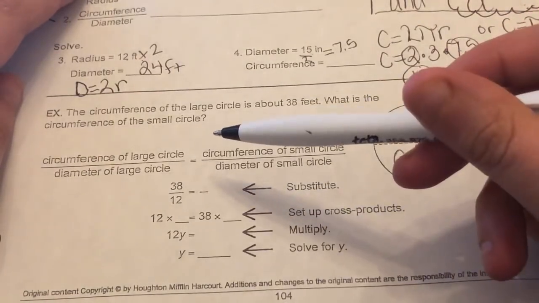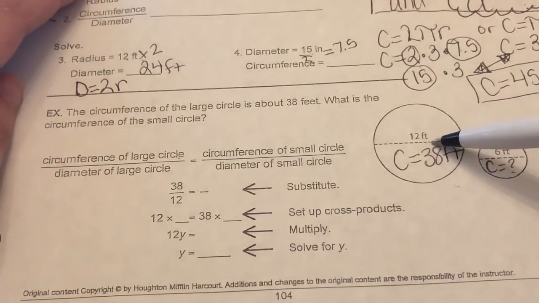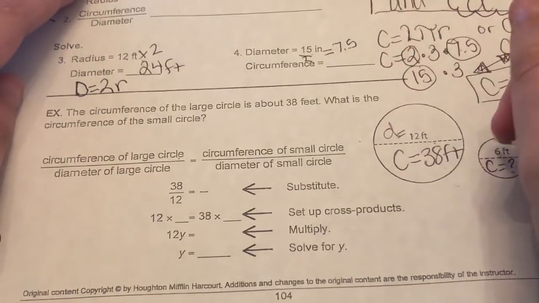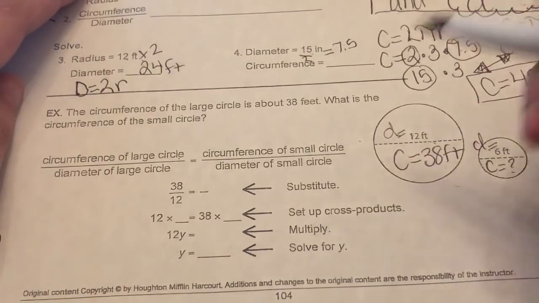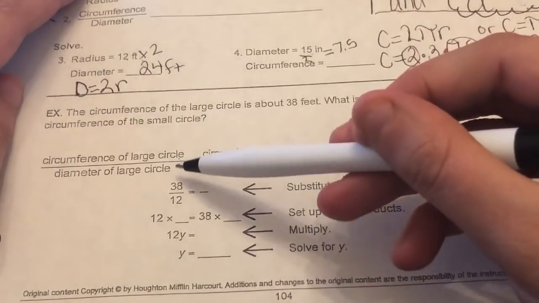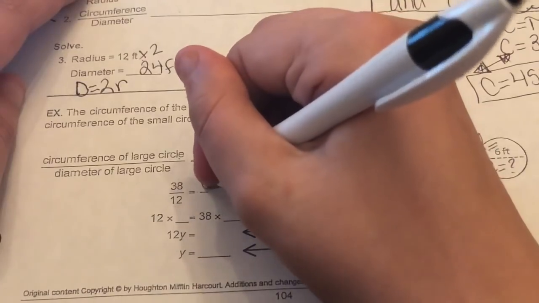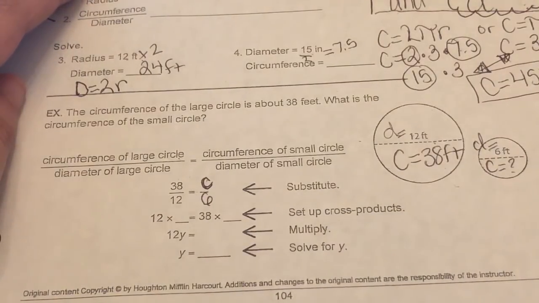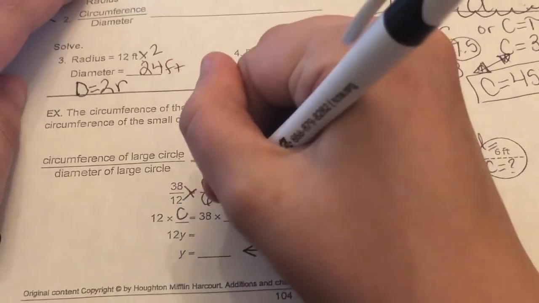So we're going to set up a proportion. Circumference of large to the diameter of large, circumference of small to the diameter of small. So I have my diameter, which is 12 for my large, and my diameter, which is 6 for my small. All right, so we're going to substitute numbers in. So I have 38 over 12, and I have circumference of my small over 6. So now we're going to cross multiply. 12 times C and 38 times 6.